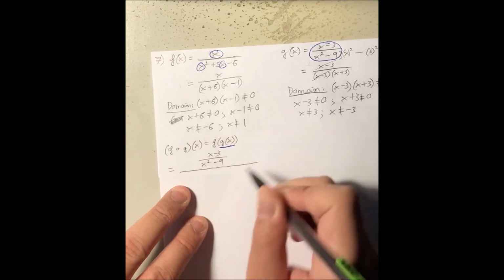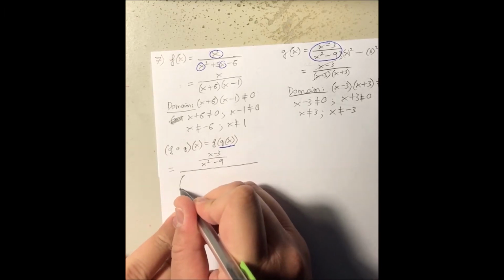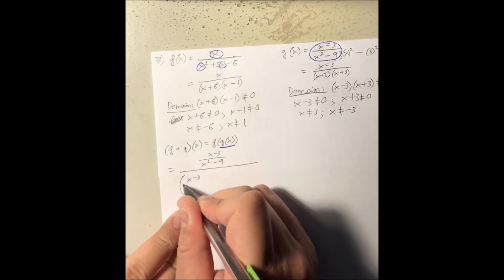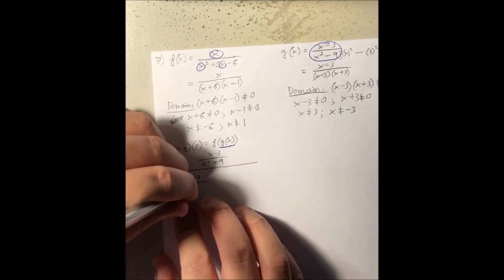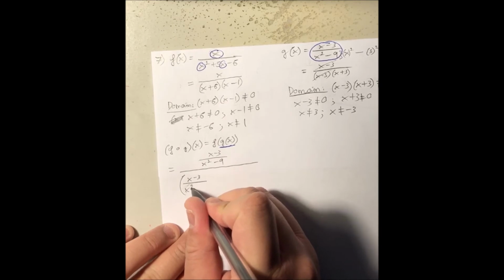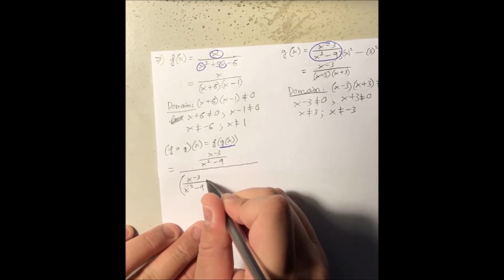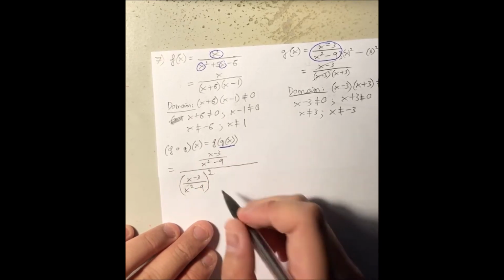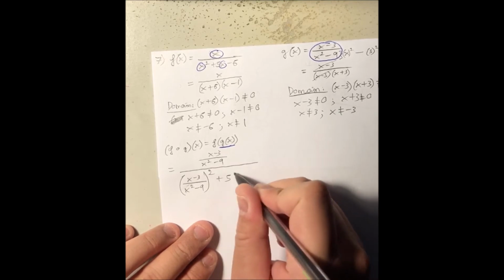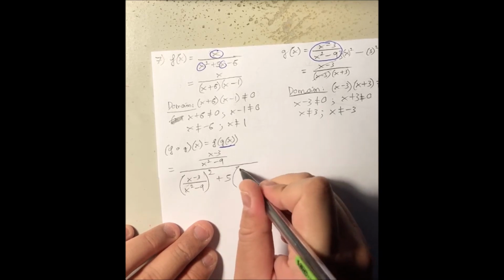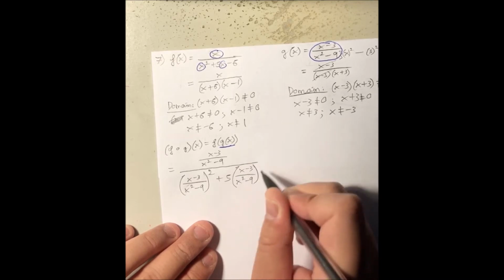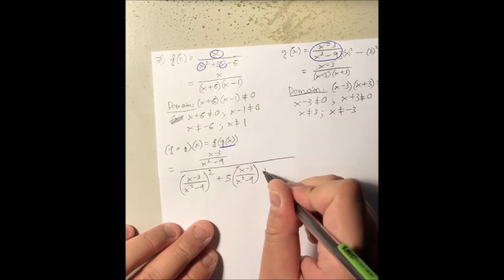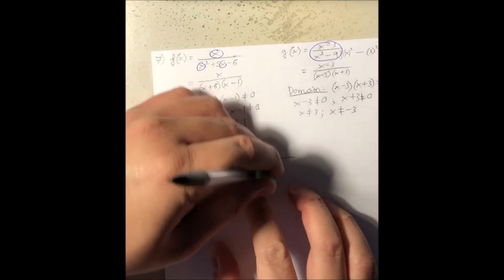And then all over x minus 3 divided by x squared minus 9, my bad, and then raised to the second power, plus 5 times x minus 3 over x squared minus 9, and then of course plus minus 6.